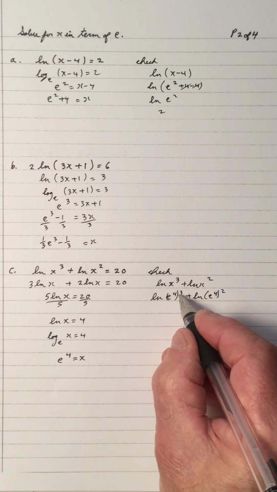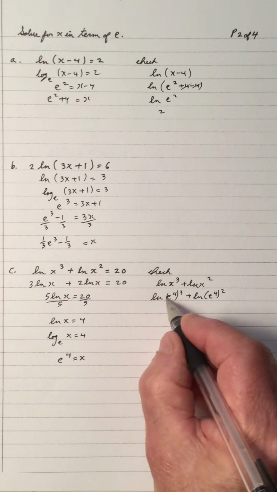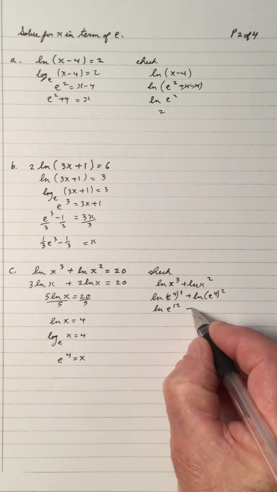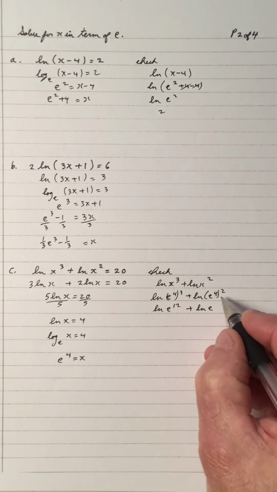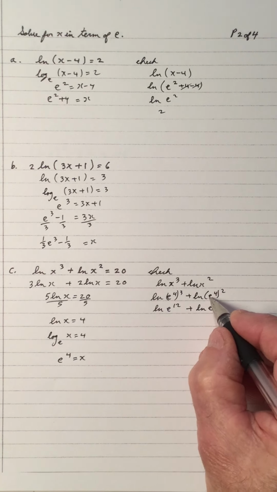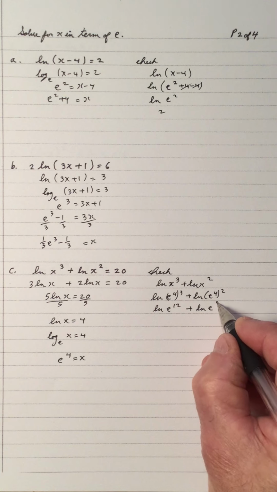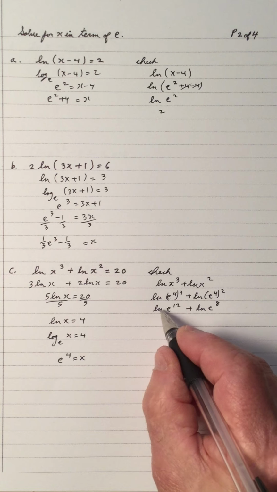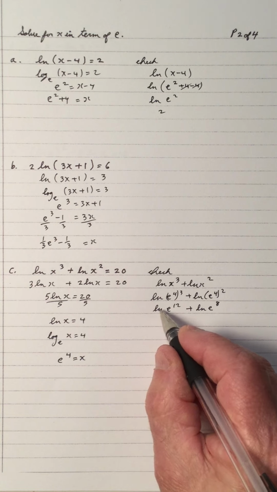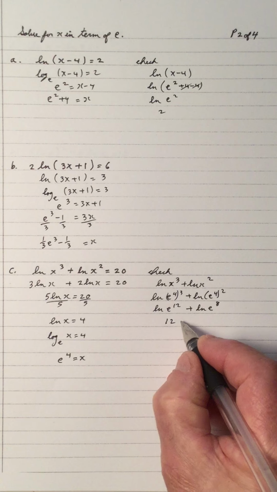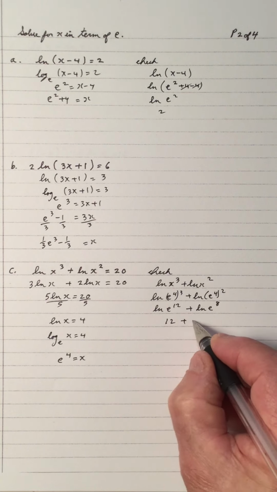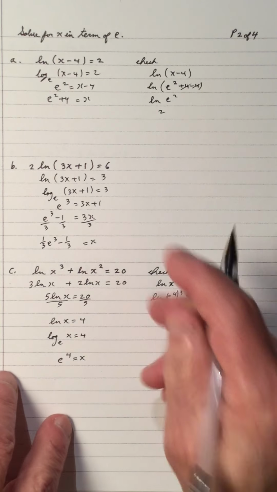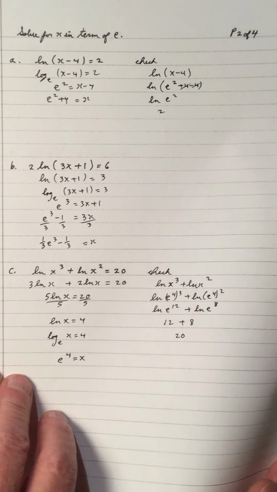You multiply the power of a power, so it's the ln of e to the 12. Again, e to the 4 squared is e to the 8. You multiply the power of a power, and so that gives us ln of e to the 12 is 12. The ln of e to the 8 is 8, so that gives us 20, and so it just checks. I didn't check this one, but you can if you wish. Let's continue.